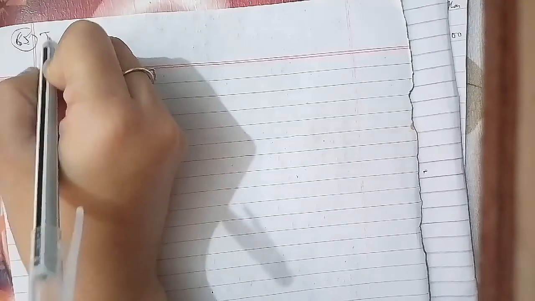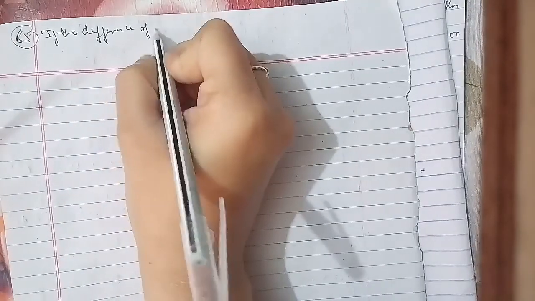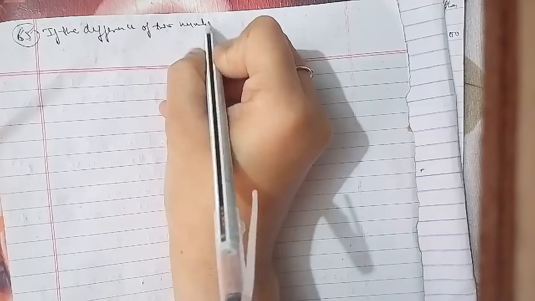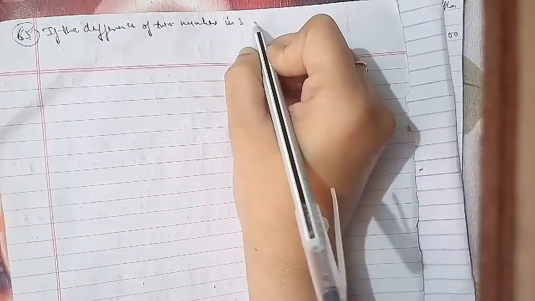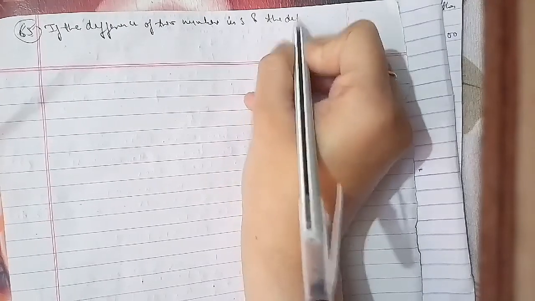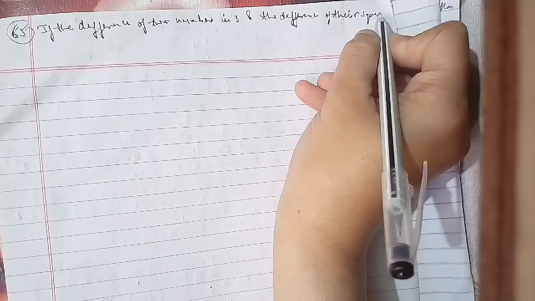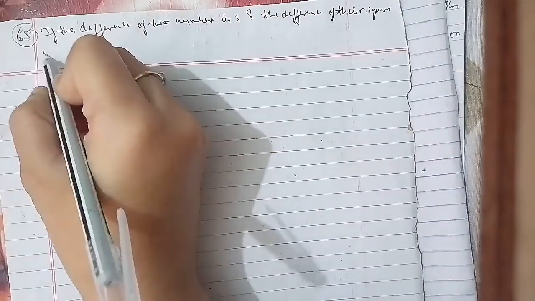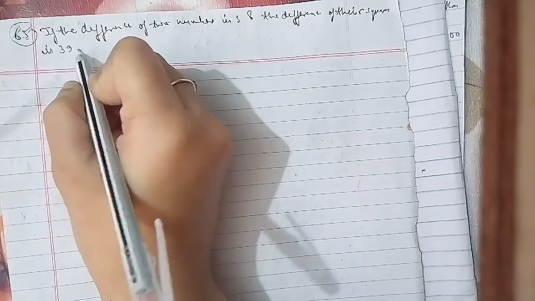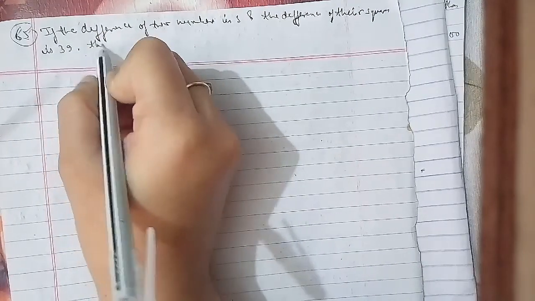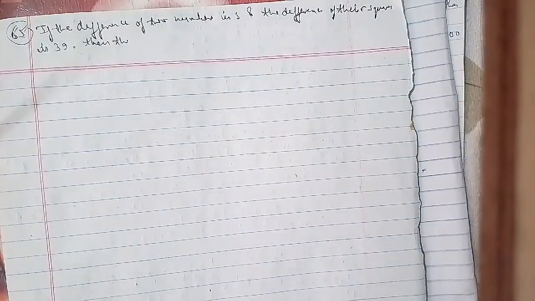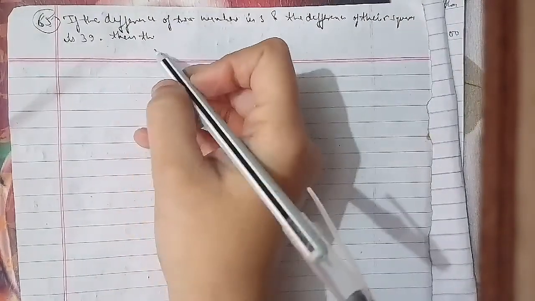If the difference of two numbers is 3 and the difference of their squares is 39, then the larger number is?